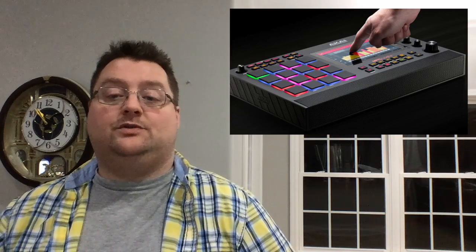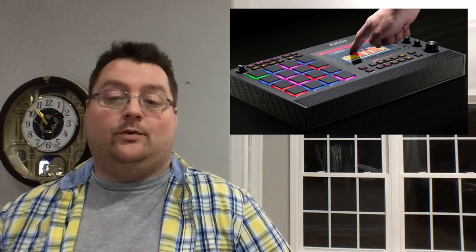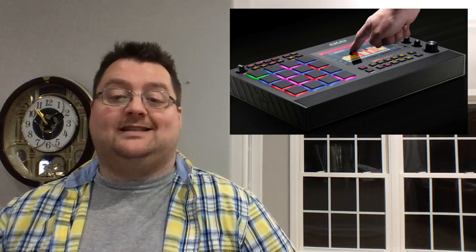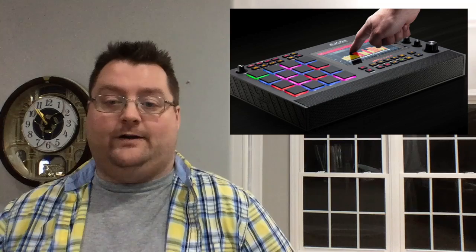MPC Live 2 runs the MPC 2.8 software, which enables you to control a studio's worth of MIDI gear from your MPC hardware with or without a computer. It also ships with a 16 gigabyte library and provides direct access to your Splice account, provided you're connected to Wi-Fi.